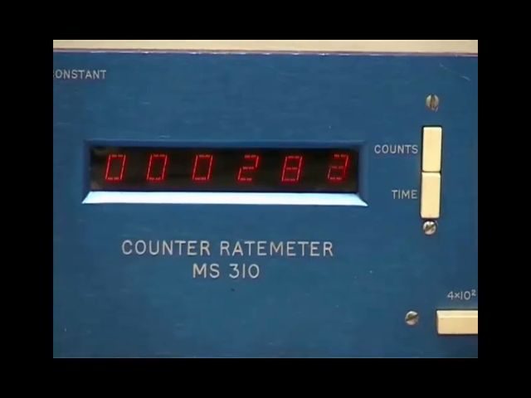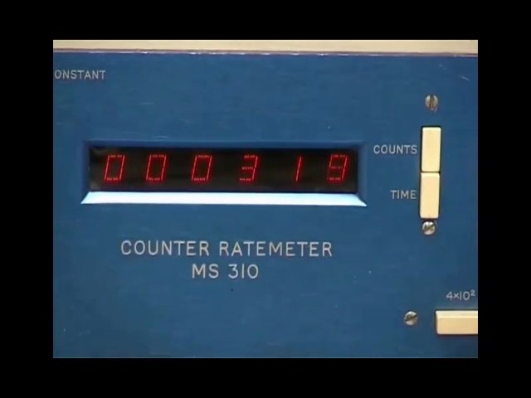Here the counter's clicking away happily. We've just got to wait for the 30 seconds.